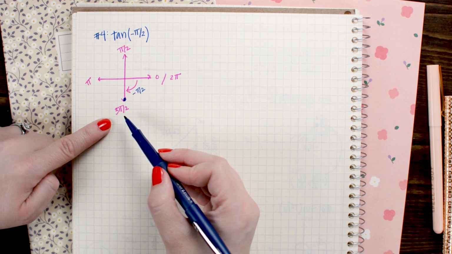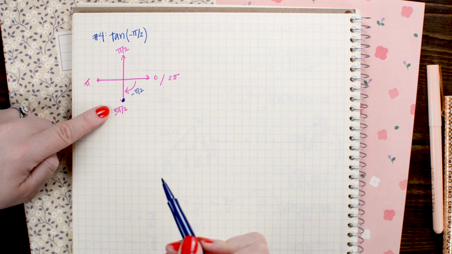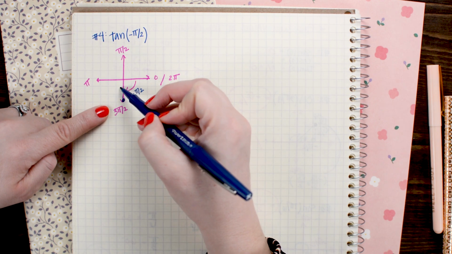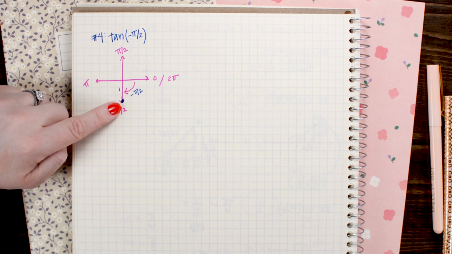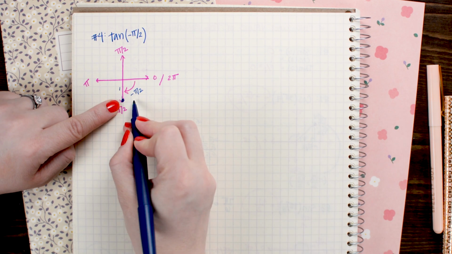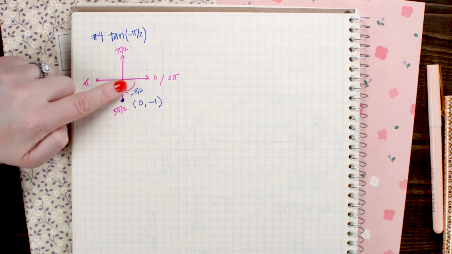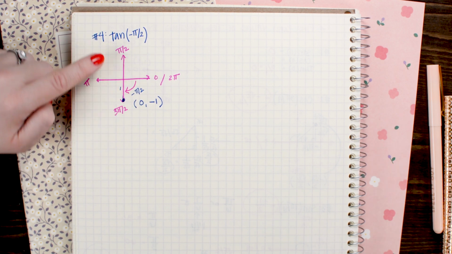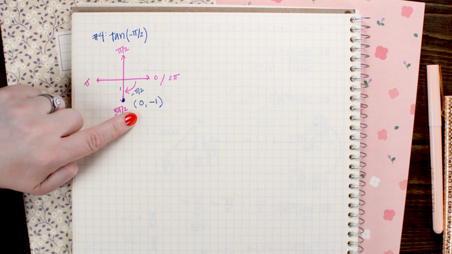This one is a nice straightforward one because our point falls on one of the 4 axes. And when it does that, we don't need to draw a triangle. We simply know that this is going to be 1 unit away from the origin. Because I'm going down, this is going to be a negative 1 on the y value. So this point right here is simply 0, negative 1. So I've gone 0 on the x-axis and simply down 1 on the y-axis. Now, the next thing to remember is that tangent is sine over cosine, or the y value over the x value.